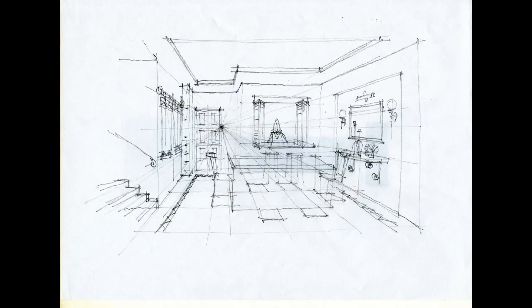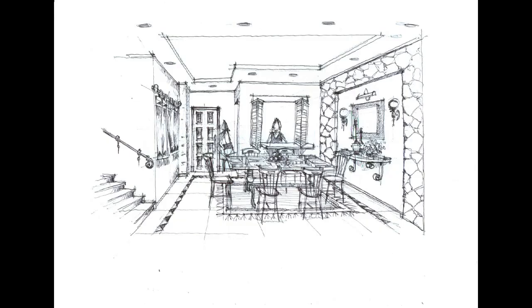Okay? After having set this out, we go on to the next one where we put in some of the elements of the design, which is basically another sketch. Okay? Here you see furniture, walls, curtain, doors, ceiling, cabinets, mirrors. All these are placed into the grid. After this stage, we finalize the design and go on to a black and white.